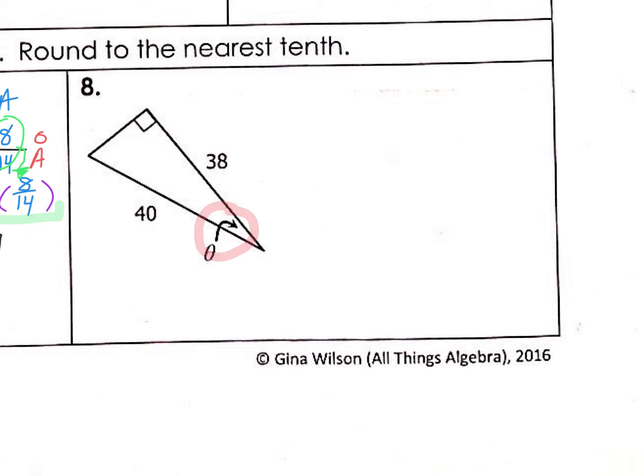This is our angle of reference. And let's label our sides. I do have a side across from the right angle, which is the 40, so that is my hypotenuse. That makes this other leg here touching my angle the adjacent leg.